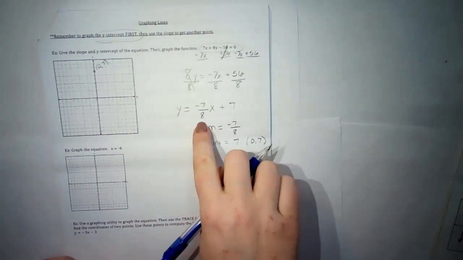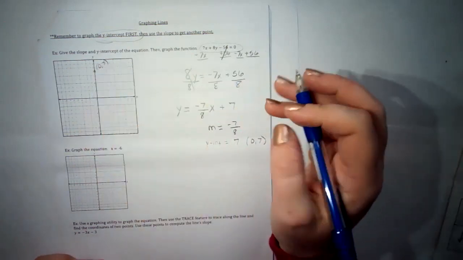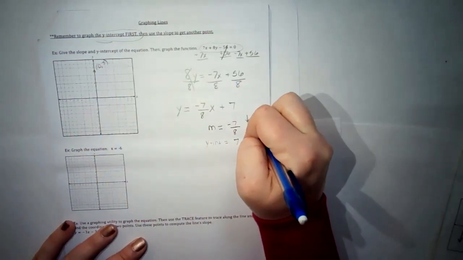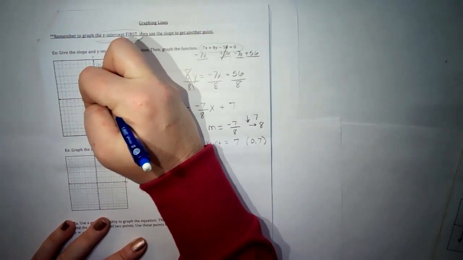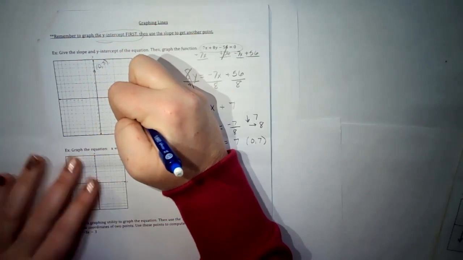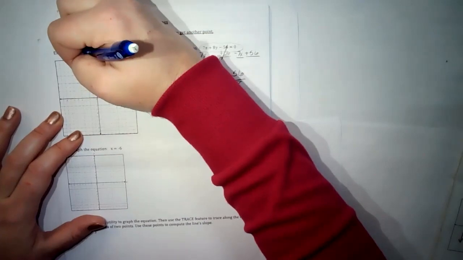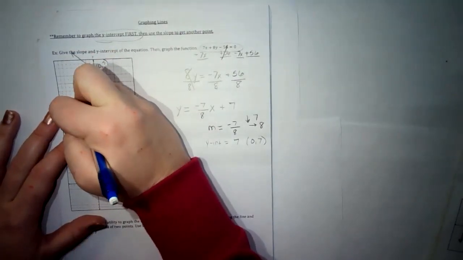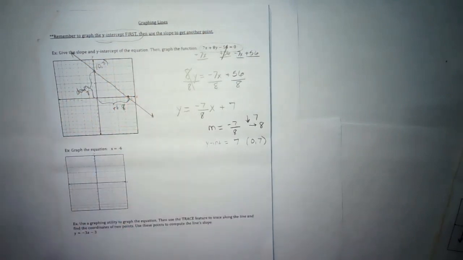All right, then our slope is negative 7/8. So I'm going to start on the point, and because it's negative, I'm going to go down 7, but then I still go right 8. So I'm going to go down 7, and then I'm going to go right 8. And there's my line, right? So from here, I went down 7, and here I went right 8. You don't have to do that, just being a little helpful teacher here. Okay, there you go. Ta-da.